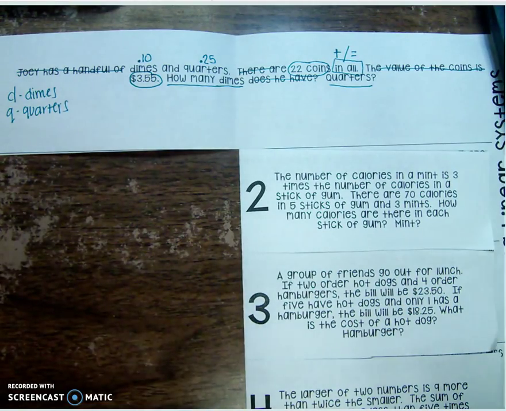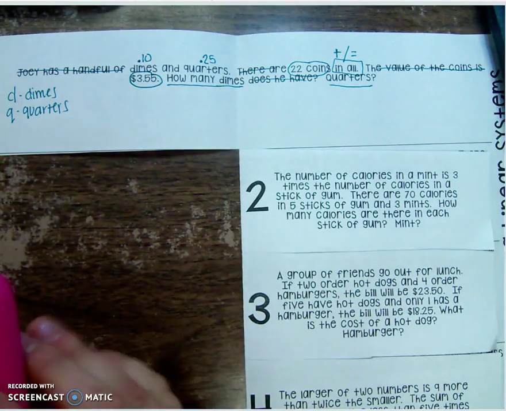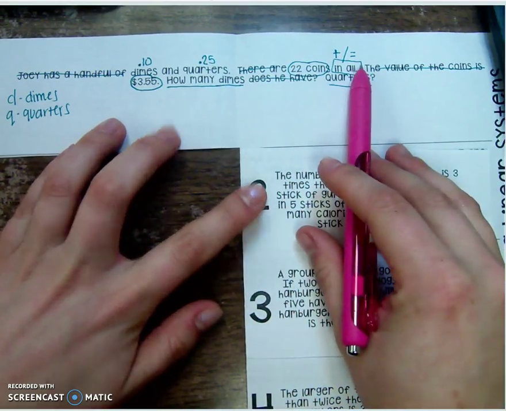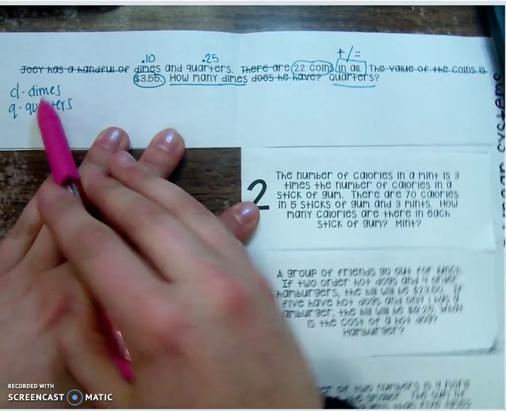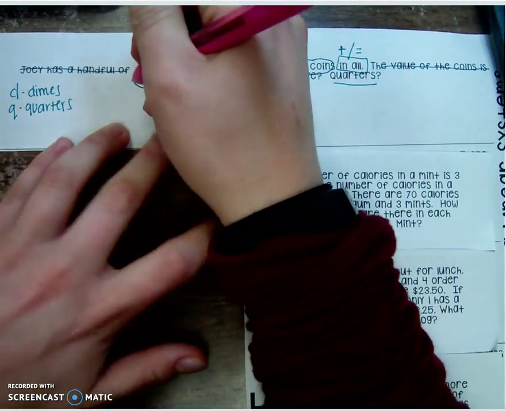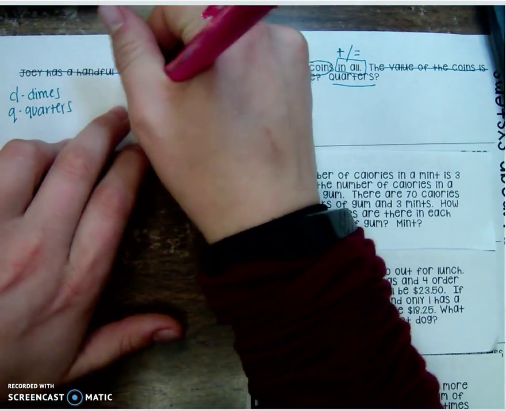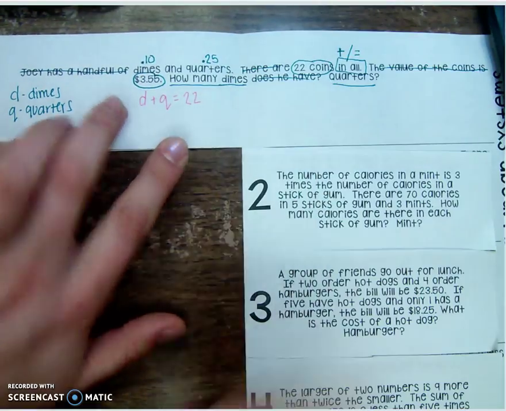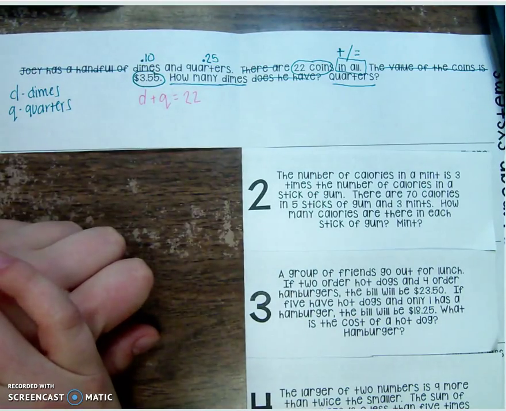All right, so to write the first equation, I know that there are 22 coins in all. I'm only using dimes and quarters, so I know that D plus Q has to equal 22. All the dimes plus all the quarters will equal 22 coins.